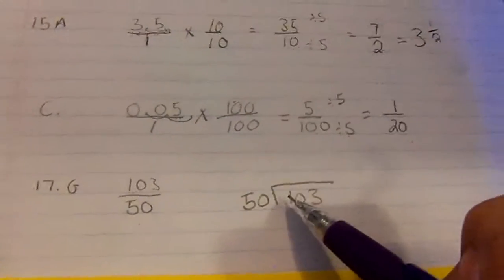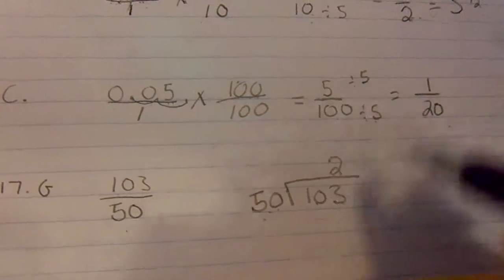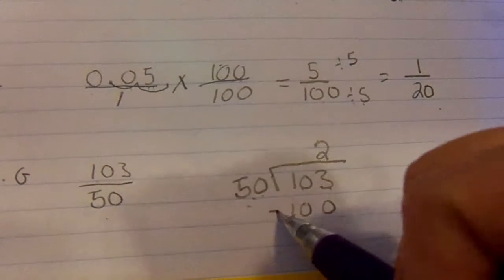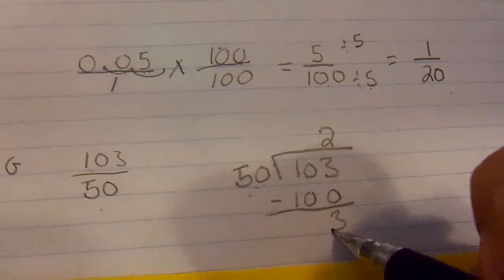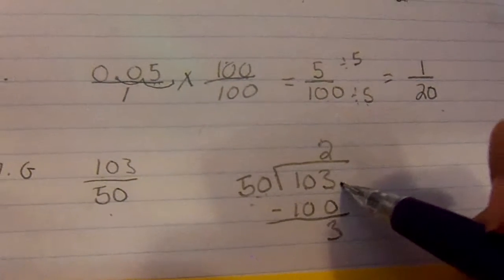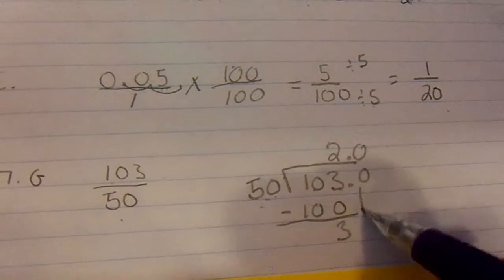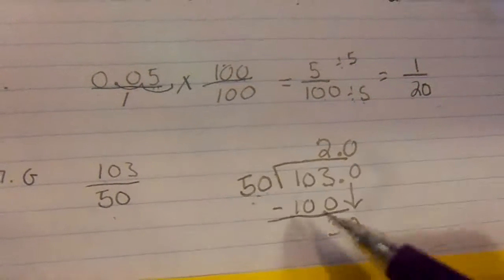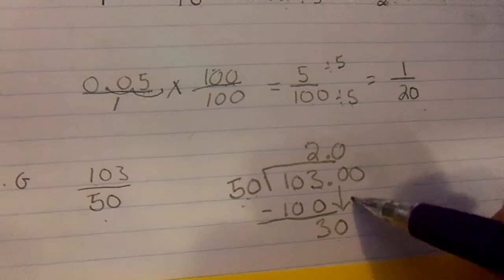50. 50 doesn't go into 1, 50 doesn't go into 10, 50 goes into 103. It goes into 103 2 times, which gives us 100. It's going to give us a remainder of 3. So we're going to have to add a decimal point. I'm going to bring the 0 down. 50 does not go into 30, so we have to add another 0.